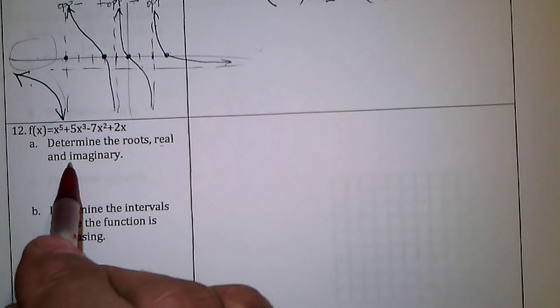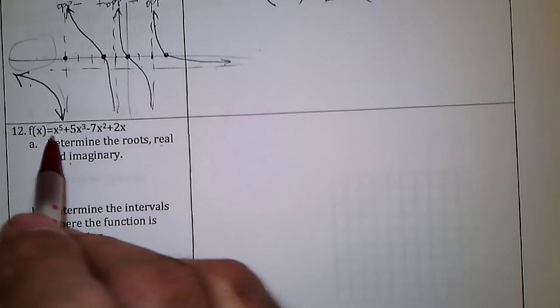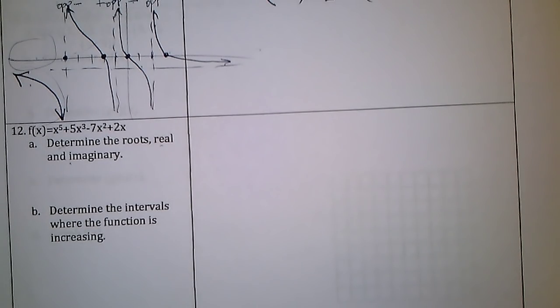Determine the roots, real and imaginary. So we have one where we type it into the calculator to see what they are.